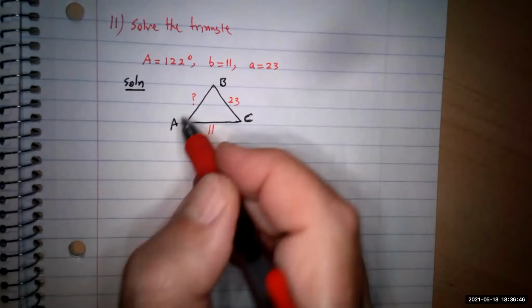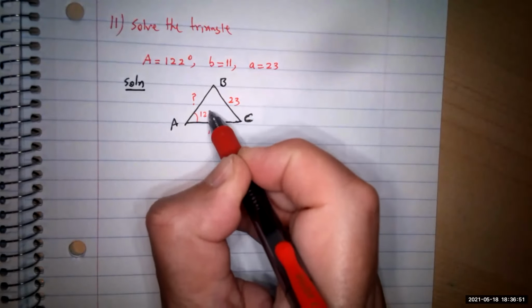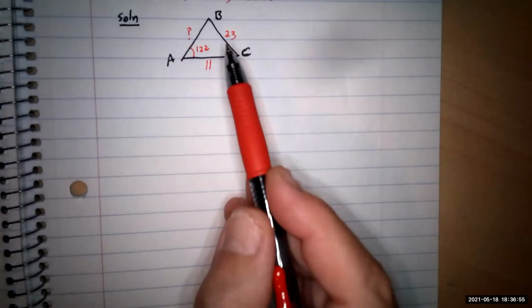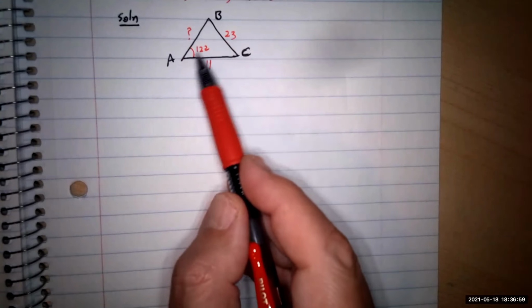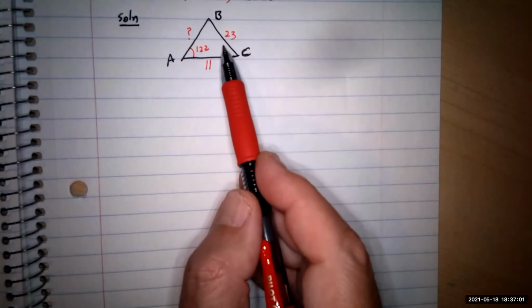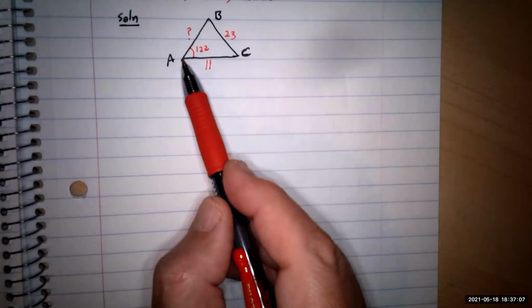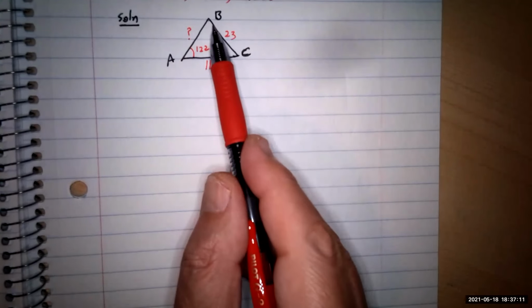And the angle over here is 122. Okay, so you have an angle and an opposite side. So that's the indication that you can use the law of sines, if you like, because this is going to be 1, and you have this side. So if you use the sine, you can find B right away.